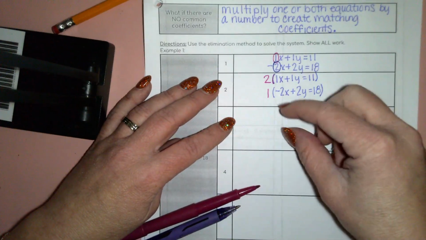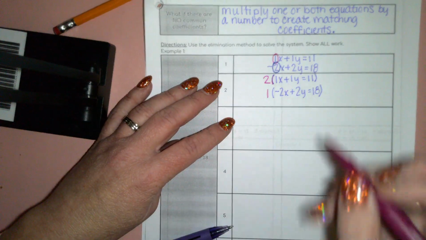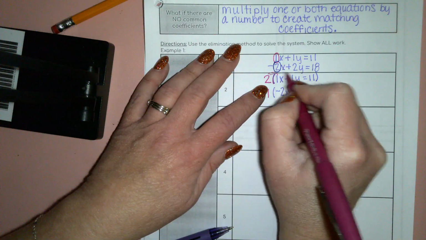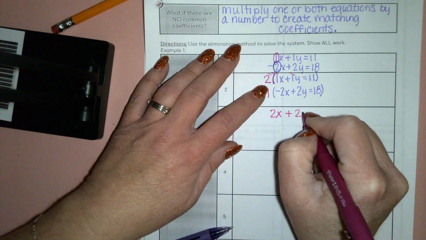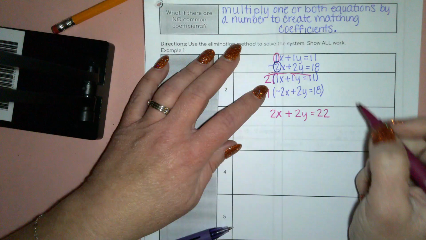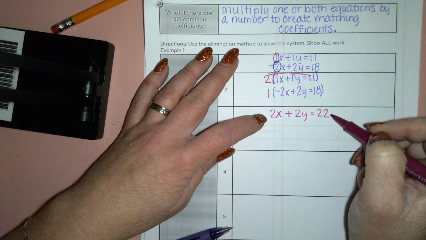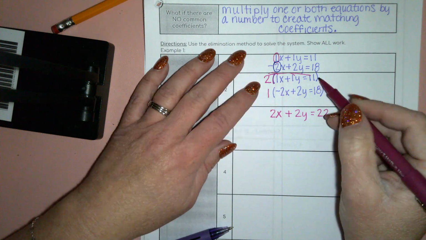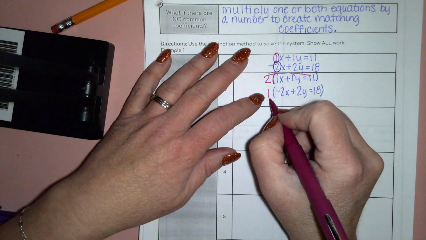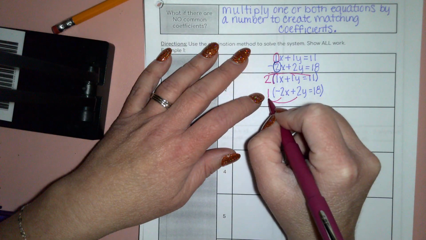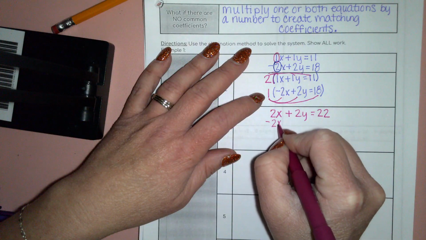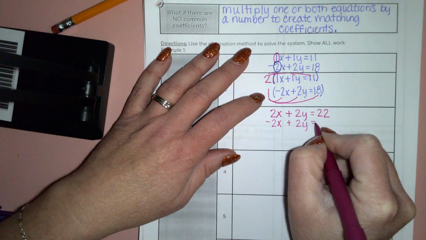So in step 3, we're going to rewrite those two equations with them multiplied out. So the top one, 2 times 1 is 2x. 2 times 1y is a positive 2y equals 2 times 11 is 22. Now, all we did was create an equivalent equation. These two equations are the exact same thing. We just multiplied that equation by 2. Looking at the bottom equation now, 1 times anything is just itself. So it's going to be the exact same equation, just multiplied by 1. So I've got -2x plus 2y equals 18.